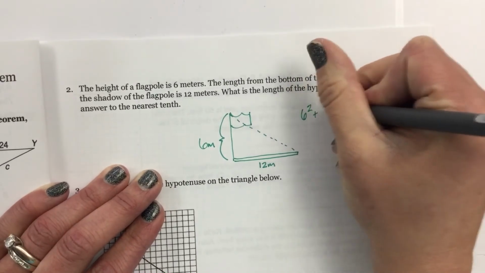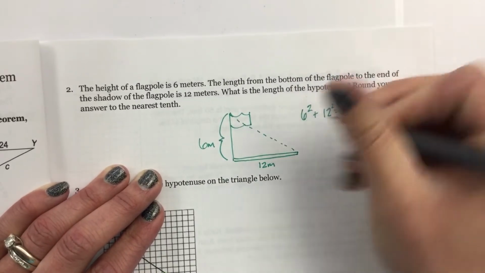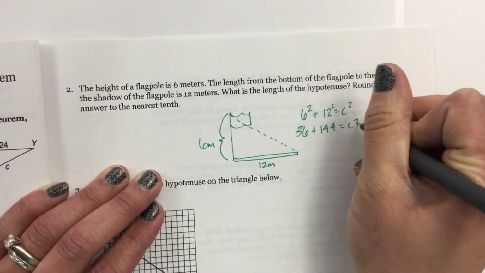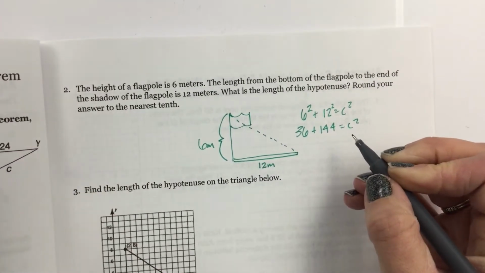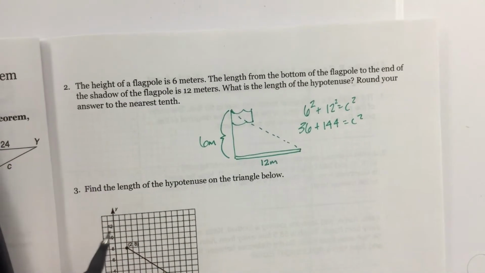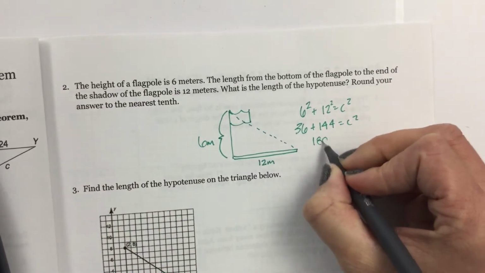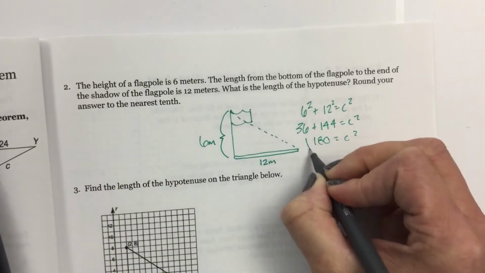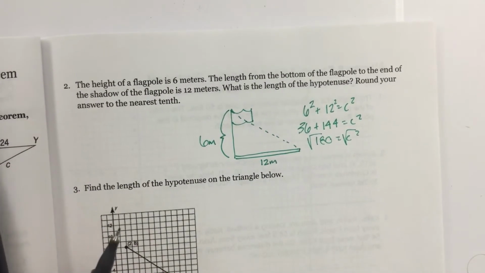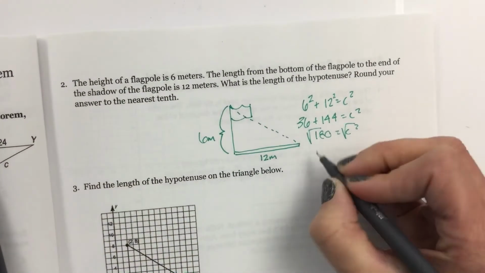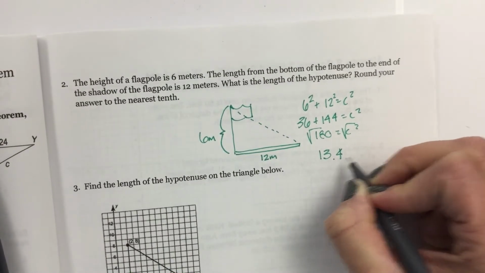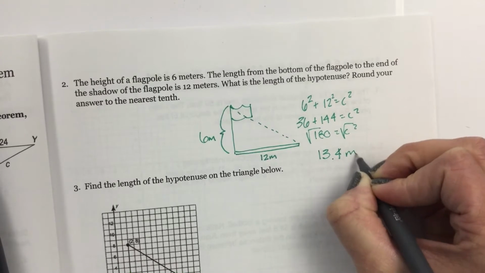Same stuff that you're doing before, just you have to kind of sketch it out first. So 6 squared plus 12 squared equals c squared. 36 plus 144 equals c squared. 36 and 144, 180. And then you have to square root both sides. And I get 13.4, and it was 4.1, so it just stays at 4, and we're talking meters.